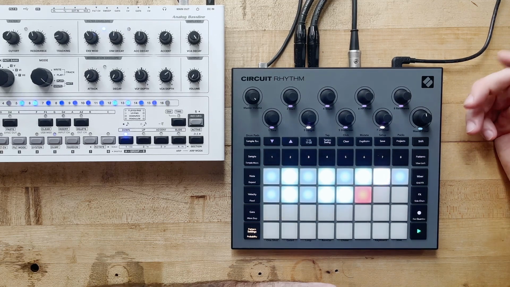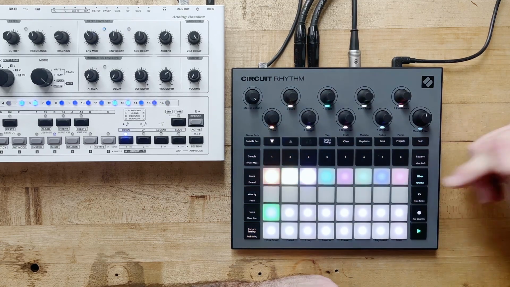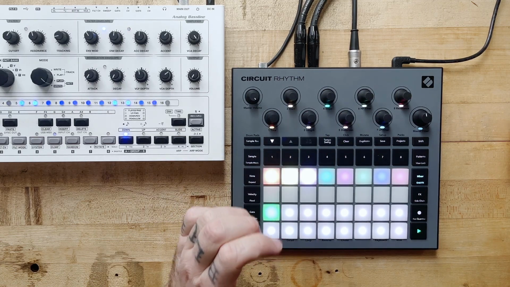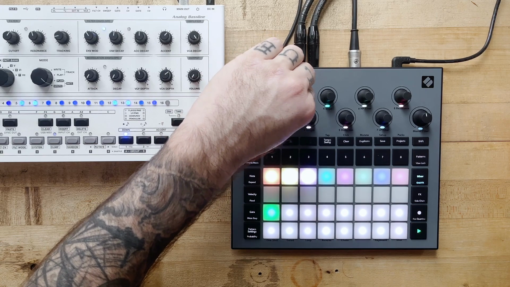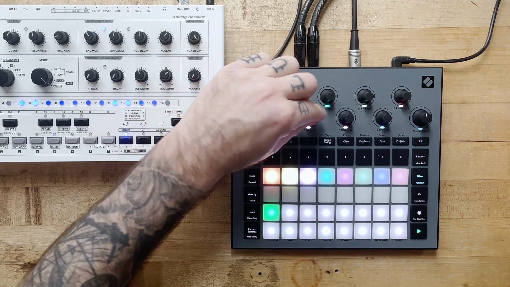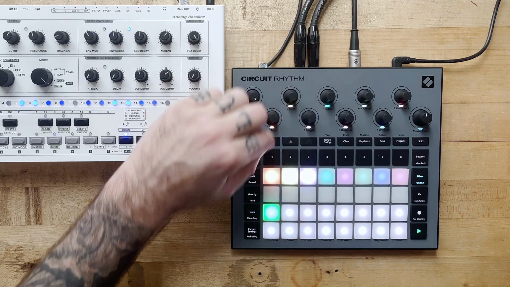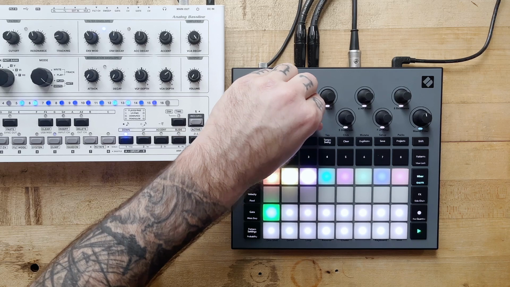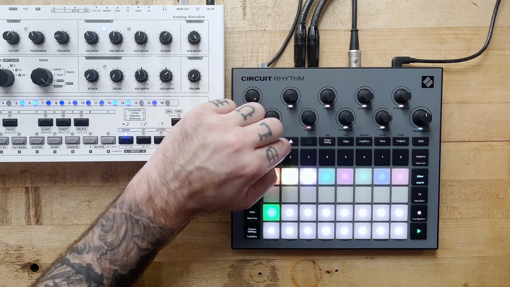Let's spice that up. So you have a mixer page where you can of course turn things on and off, and you can also use the correspondent knob to set the volume, and also the panning if you press here, so you can move it. But let's leave it as is for now.